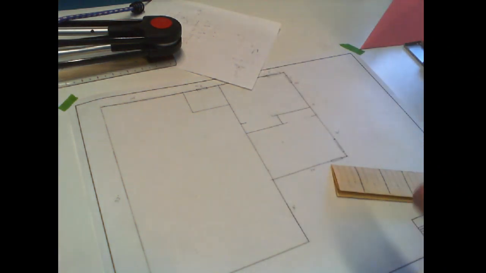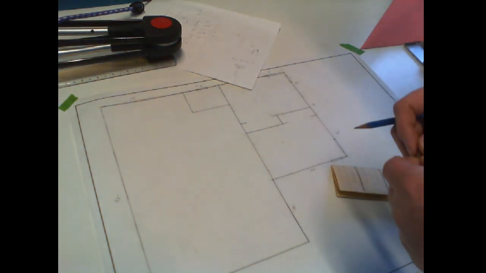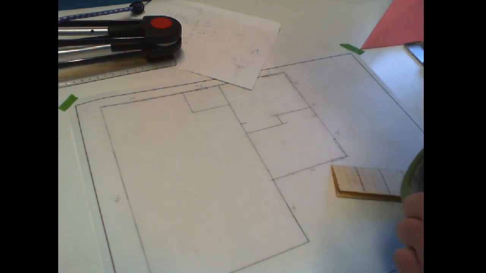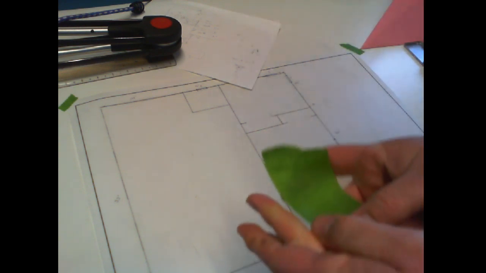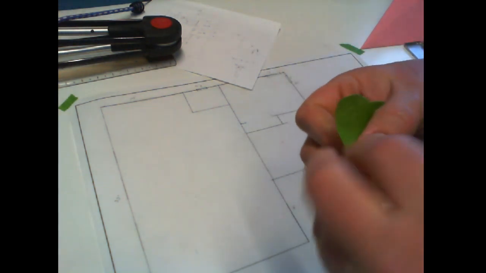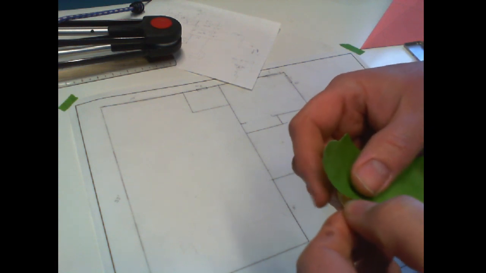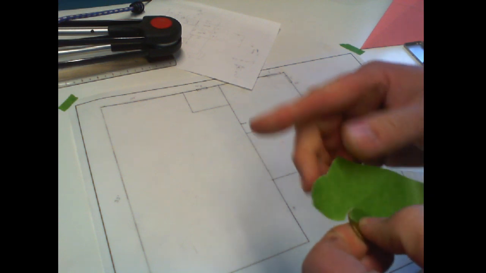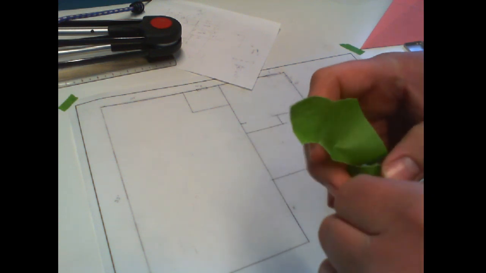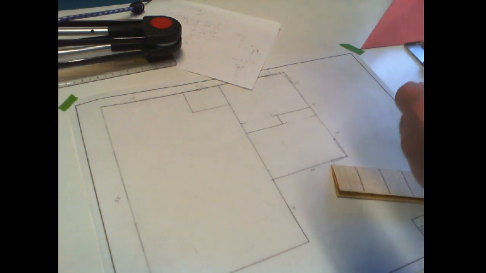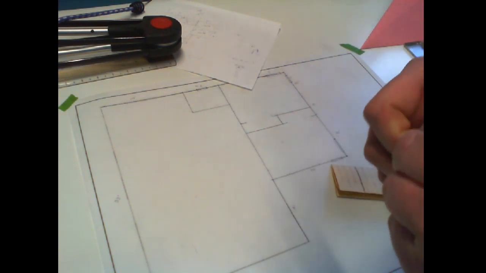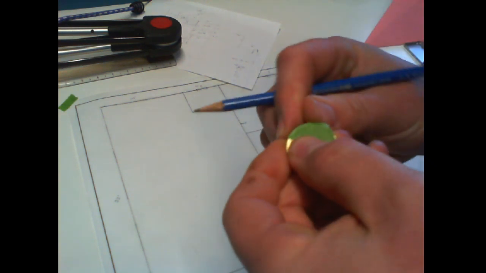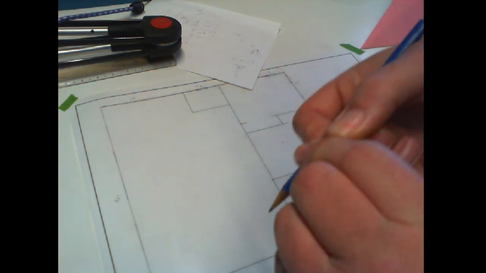So what you can do is get some tape, go half, okay, there's a half, right?